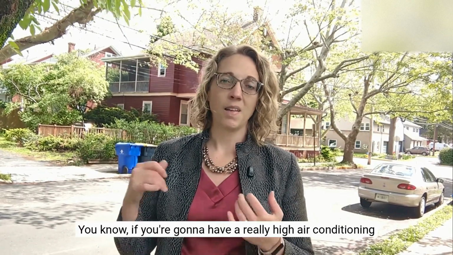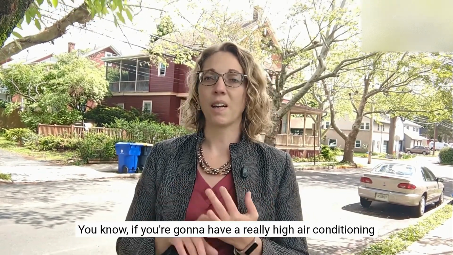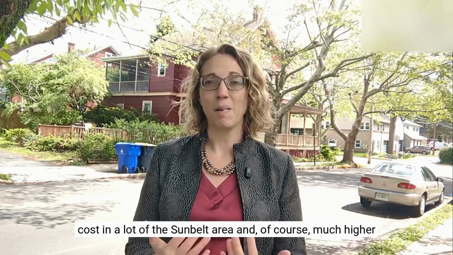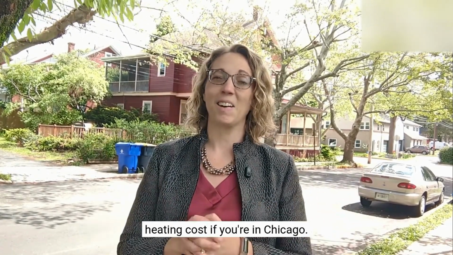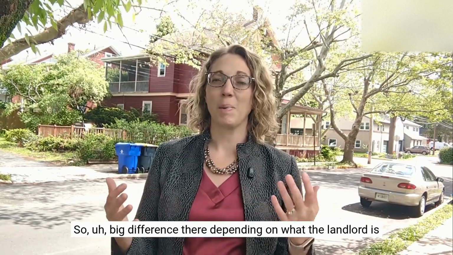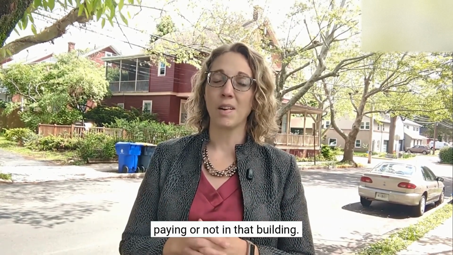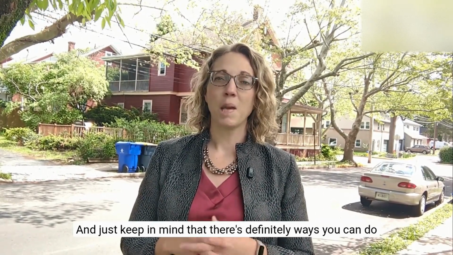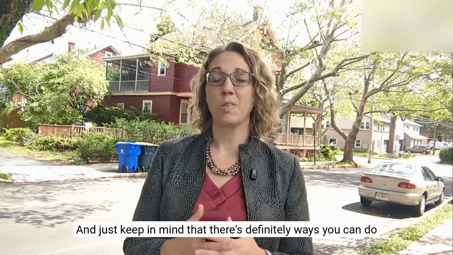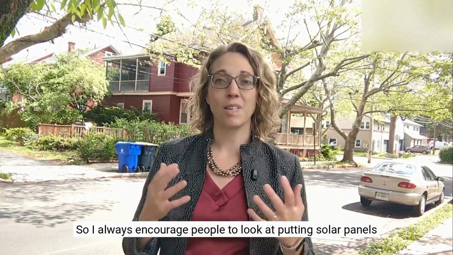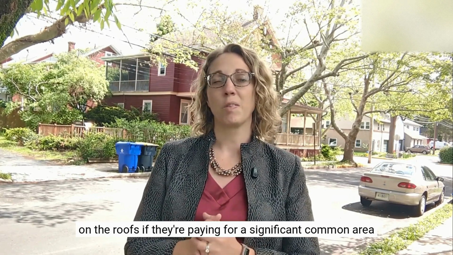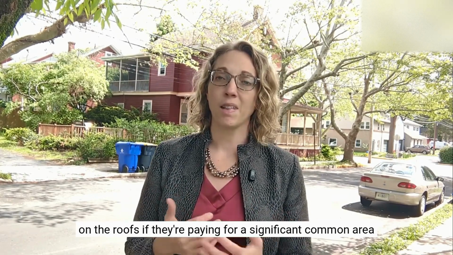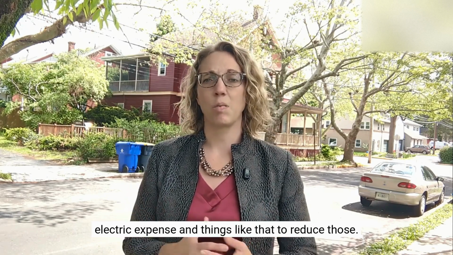You know, if you're going to have really high air conditioning costs in a lot of the Sun Belt area, and of course, much higher heating costs if you're in Chicago. So, big difference there depending on what the landlord is paying or not in that building. And just keep in mind that there's definitely ways you can reduce those costs. So, I always encourage people to look at putting solar panels on the roofs if they're paying for a significant common area electric expense and things like that to reduce those.